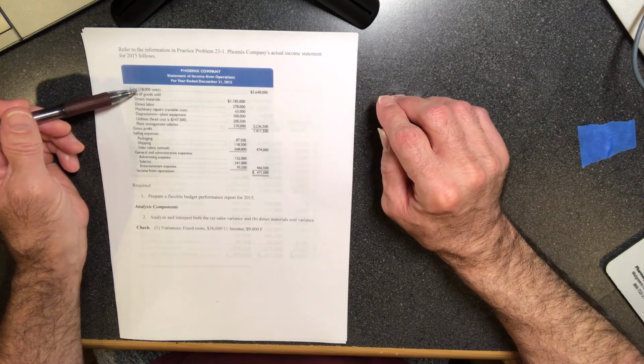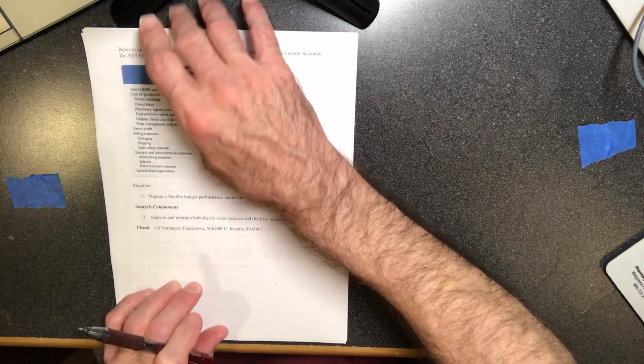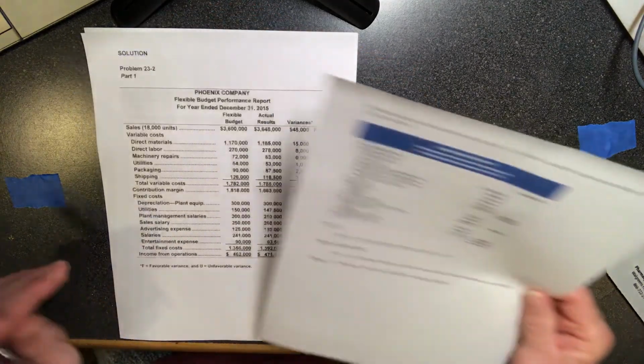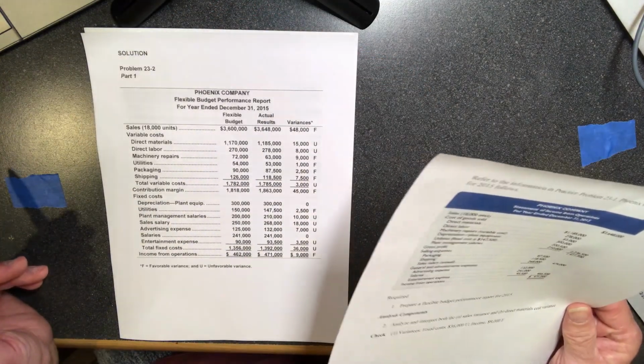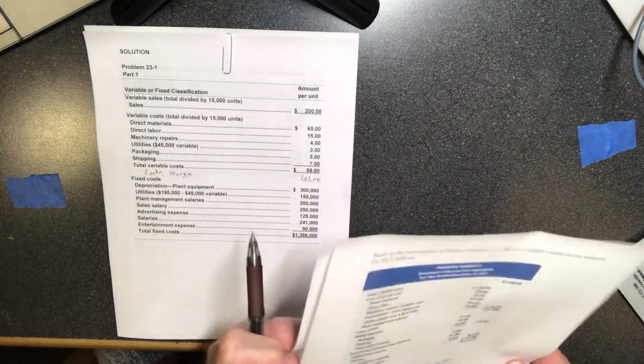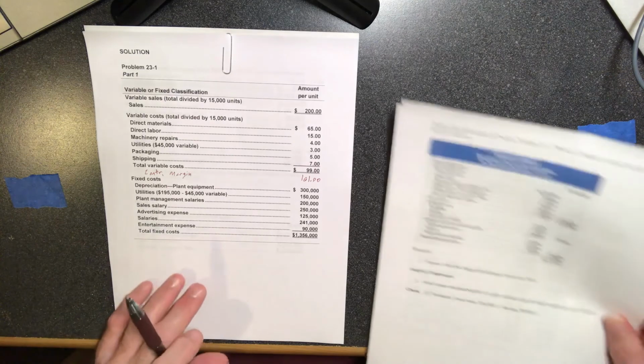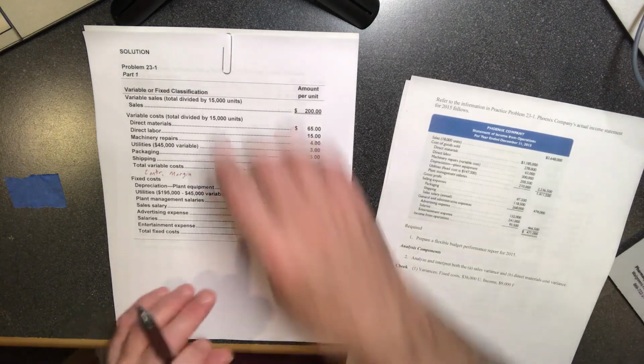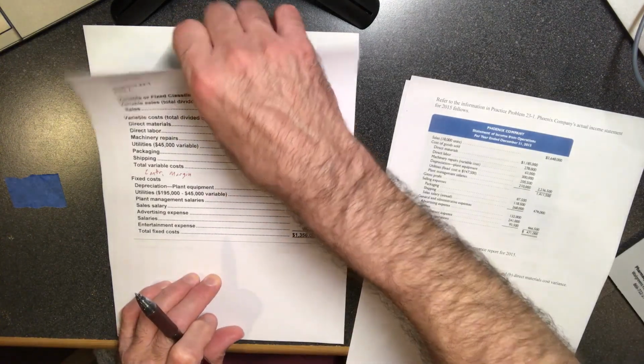So we're going to go back to our flexible budget that we prepared in the last problem, and we're going to look at the one for 15,000 units.